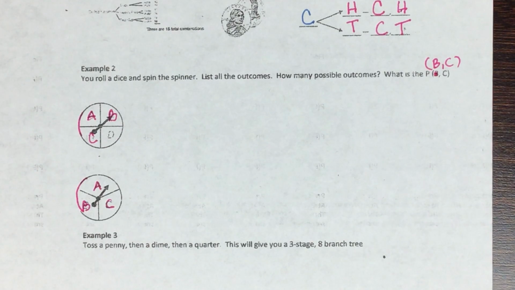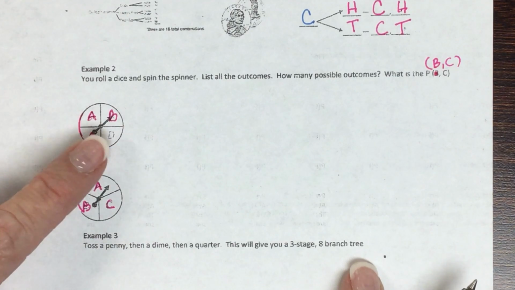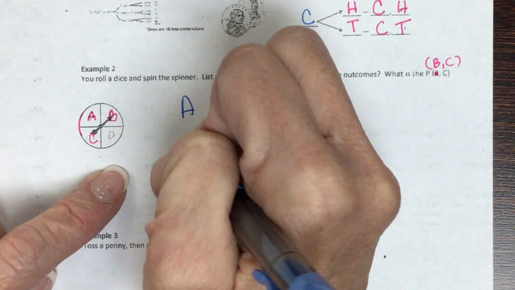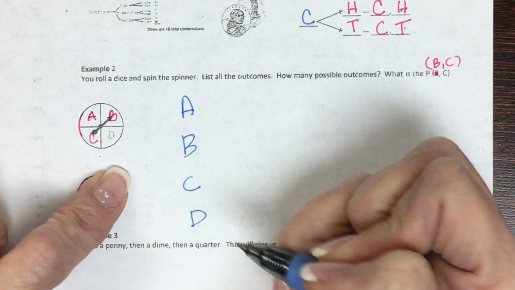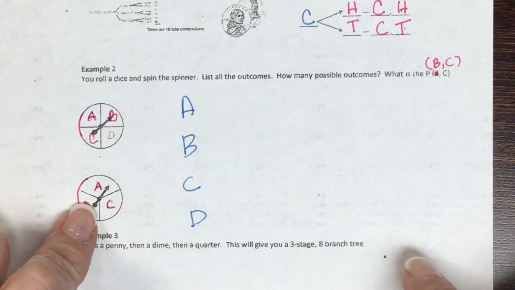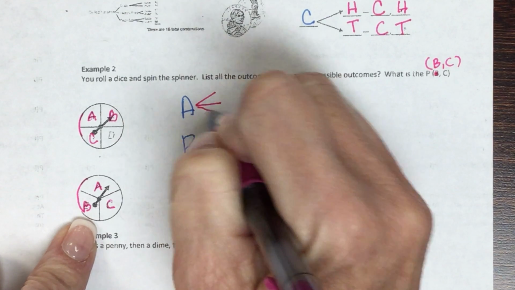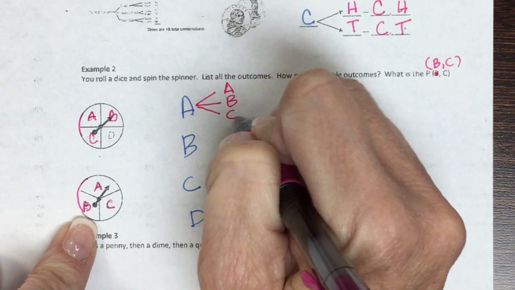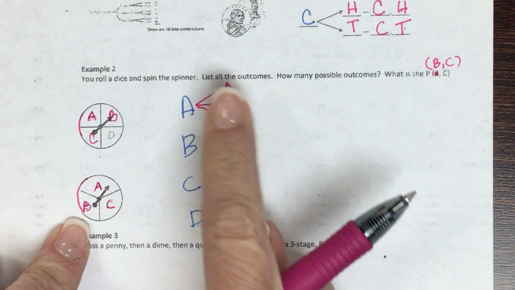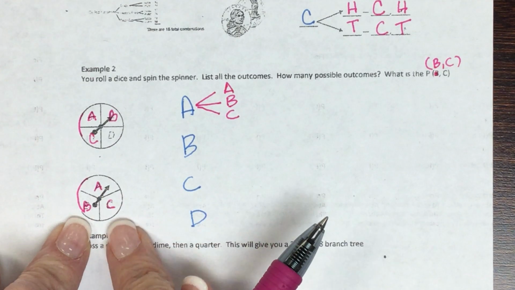On my first event, on my first spinner, I can get an A, B, C, or D. So I'm going to list A, B, C, or D. And on this second spinner, I can get an A, B, or C. So I can get an A and an A, an A and a B, or an A and a C.